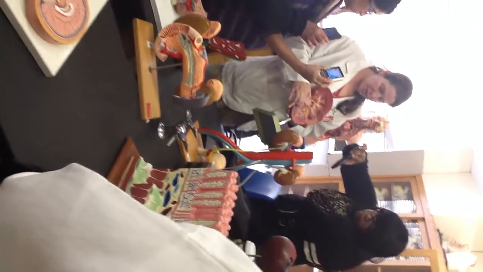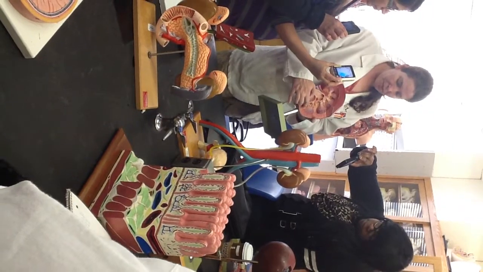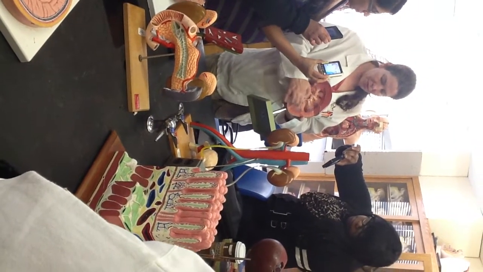The medulla will consist of these triangular shapes called renal pyramids. We have in between each renal pyramid renal columns. The renal pyramid tip is called the renal papilla. It empties into a renal calyx, C-A-L-Y-C-E or X, I can't remember. We got minor and major renal calyces that lead to the renal pelvis right here. And that then is the true ureter.